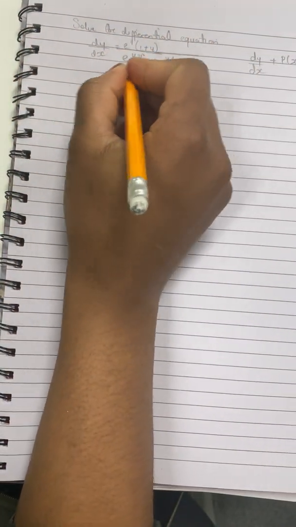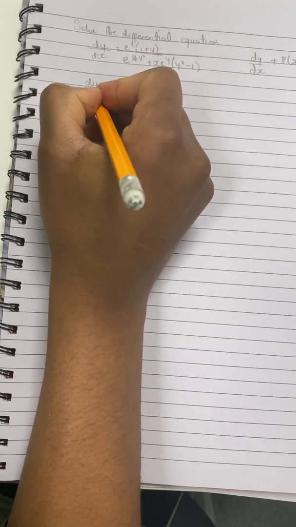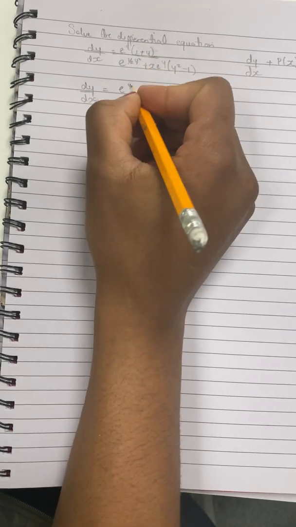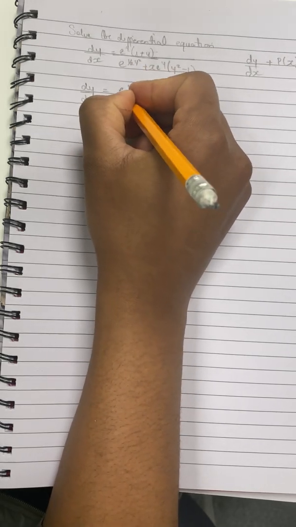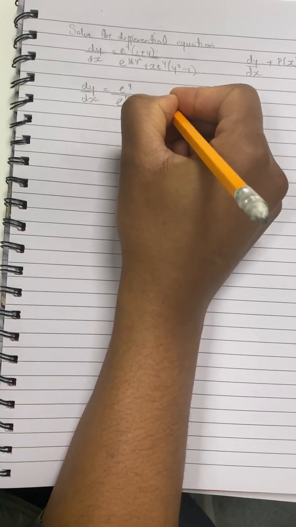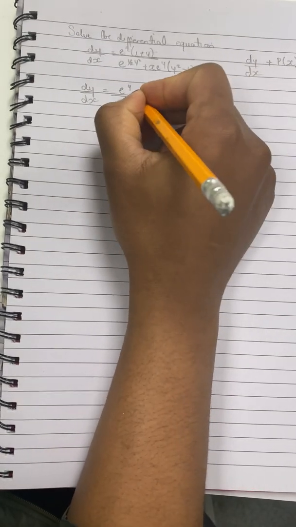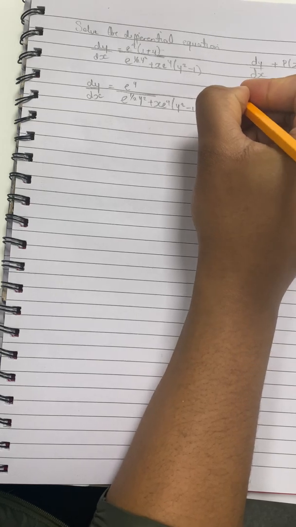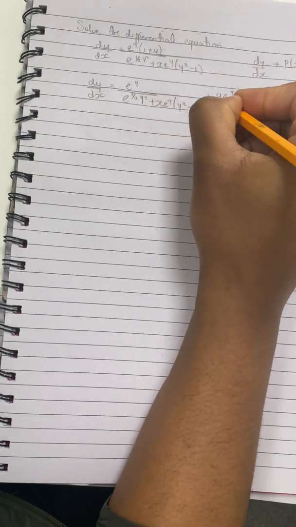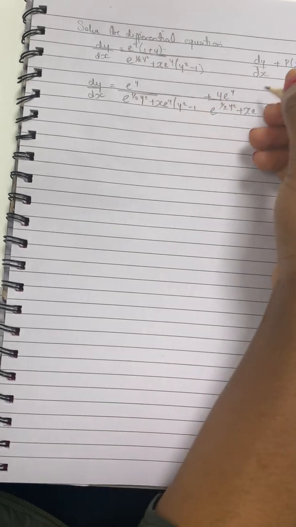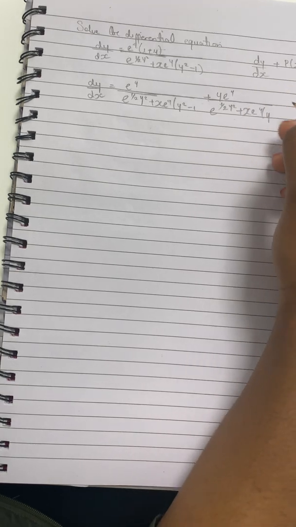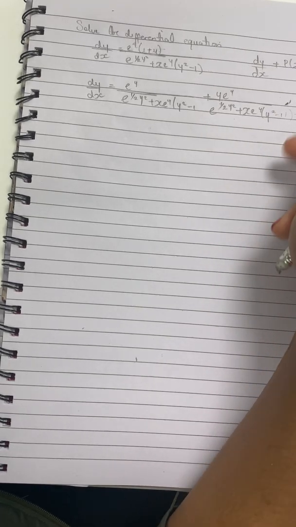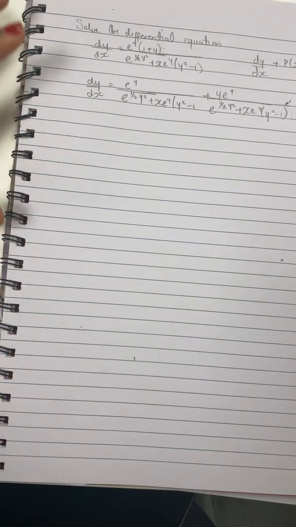To do this, we can expand this bracket. Dy over dx is equal to e to the power of y, because e to the power of y times 1 is e to the power of y, all divided by e to the power of 1 over 2 y squared plus x times e to the power of y times (y squared minus 1), plus y e to the power of y times y, which is y times e to the power of y, all divided by e to the power of 1 over 2 y squared plus x e to the power of y squared minus 1.